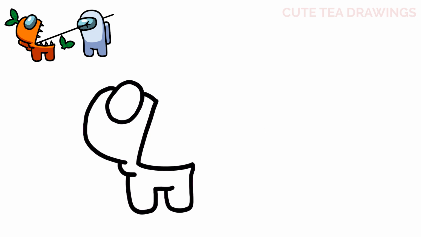Let's give him some teeth. Draw some V shapes in the mouth. 3 on the top and 3 on the bottom.